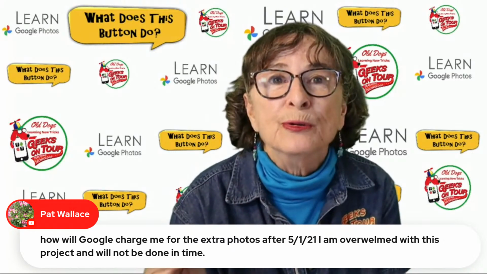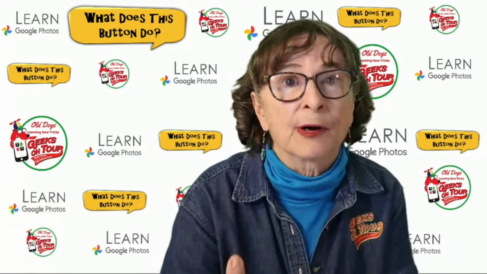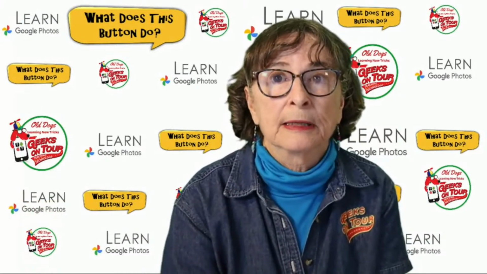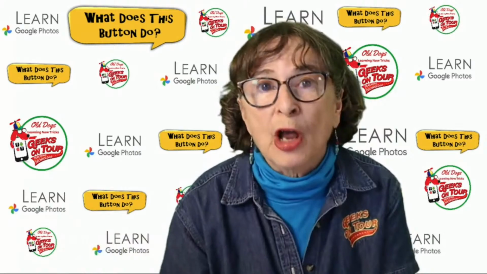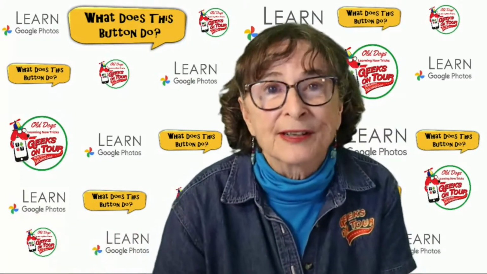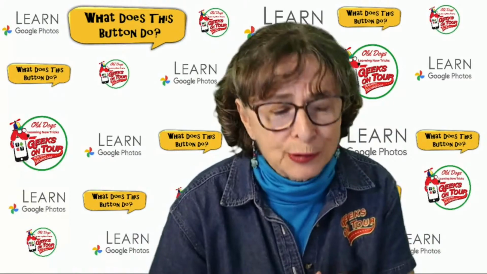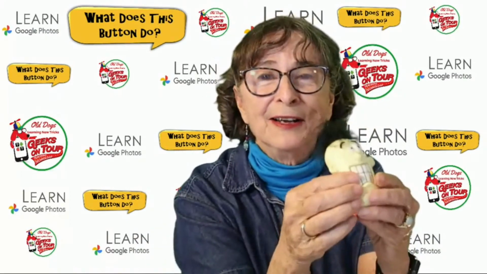If you use that recover storage so that you're at 0 on June 1, you now have 15 gigabytes to fill. And once you've filled that, it's $2 a month to get 100 gigabytes. Don't stress. Worth it. Don't stress.